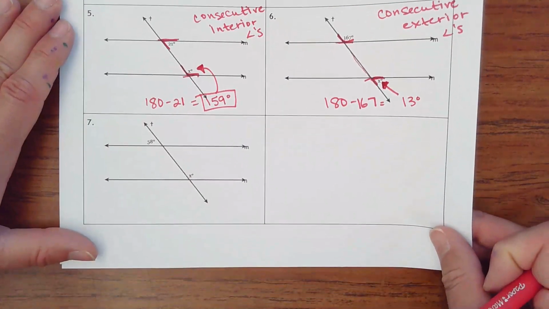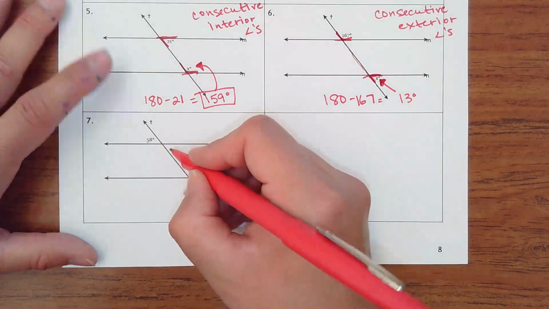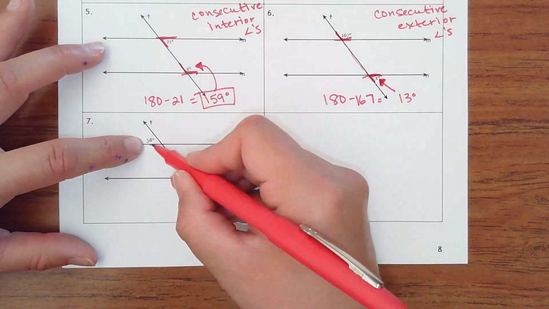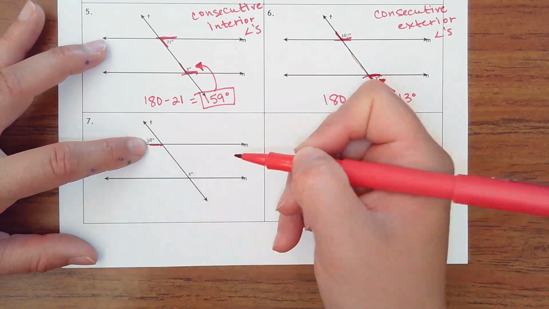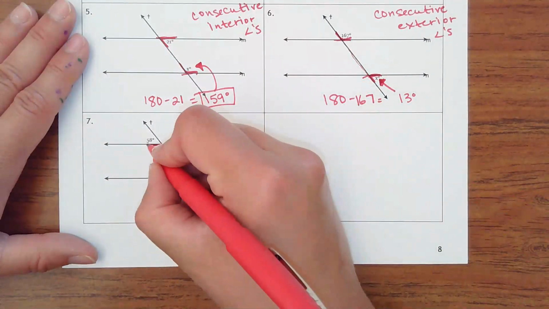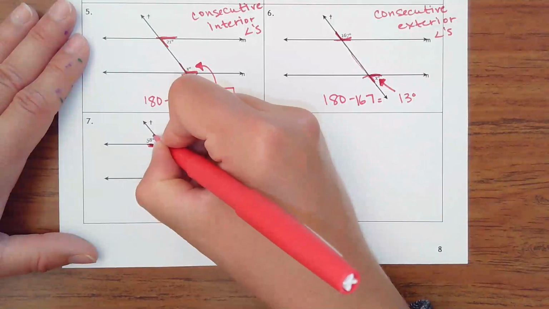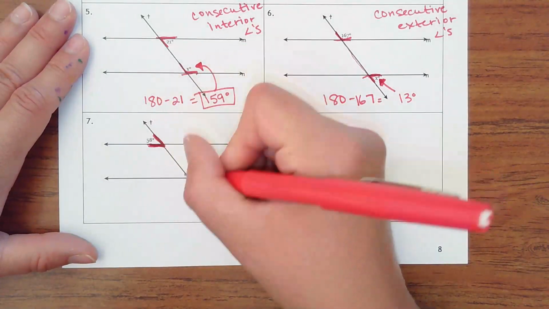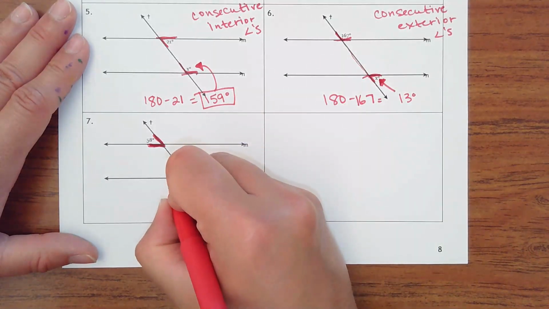And number 7. Now be careful on this one. They're alternate, but this is above the parallel, so it looks like it's exterior, but this is inside the parallel. So they're not really a relationship like that. You have to do a two-step thing here. This angle here is in the top left corner of these 4. This angle here is in that same corresponding position.